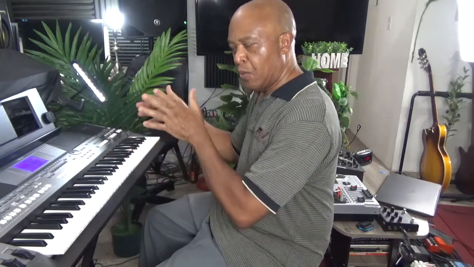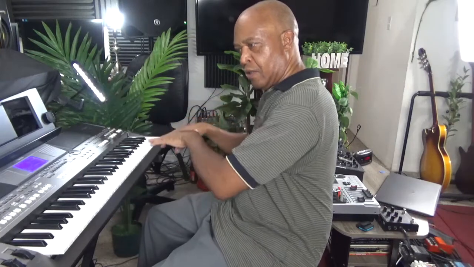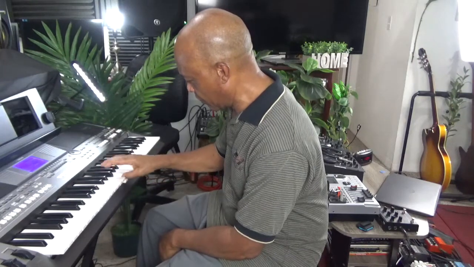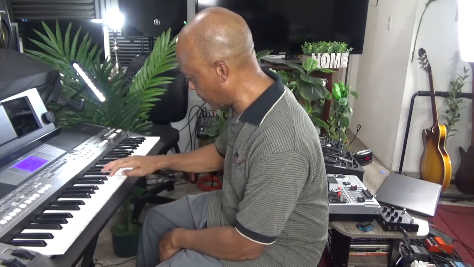When it is considered as jazz minor scale, you play the scale the same, ascending and descending. Okay, like this. That's jazz minor scale.